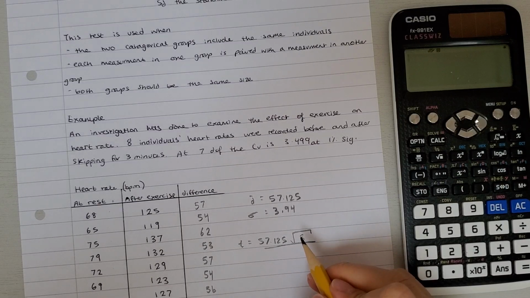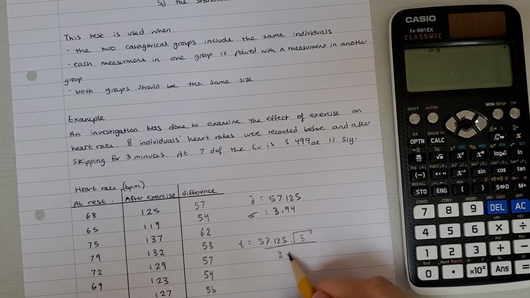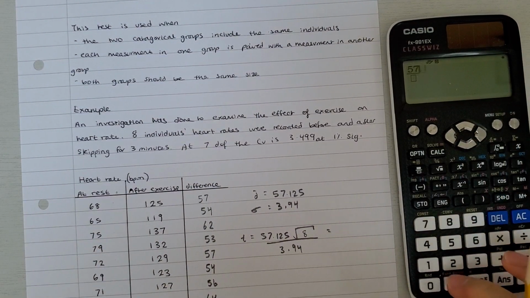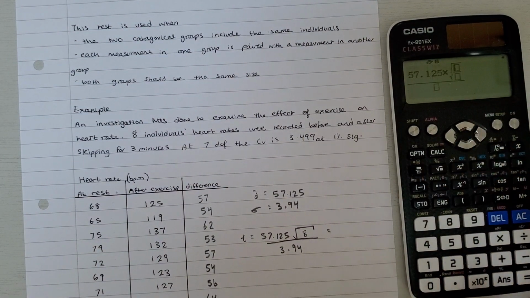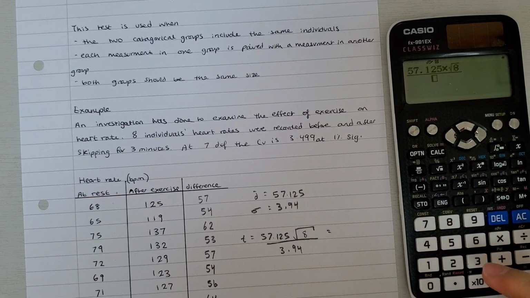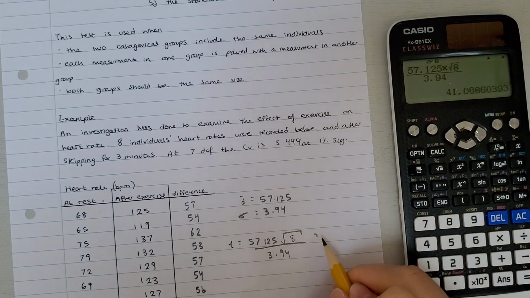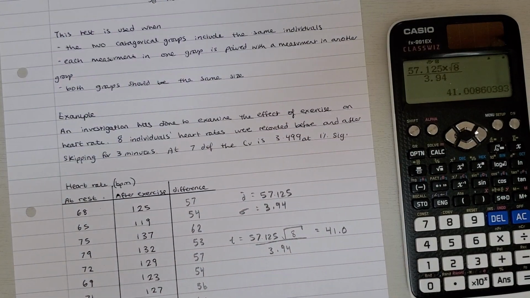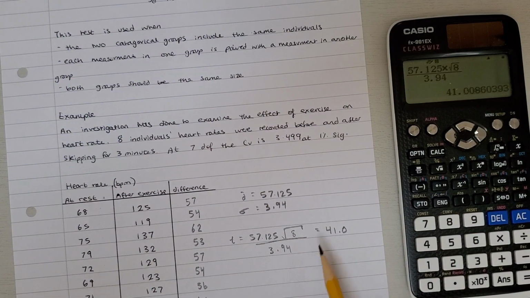That's all divided by the standard deviation, which we calculated as 3.94. So we get 57.125 times root 8 over 3.94, a value of 41.0. So we've got our test value.